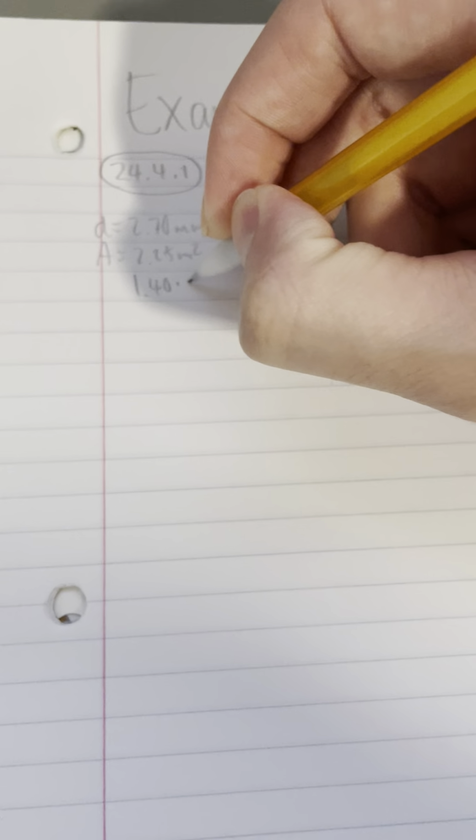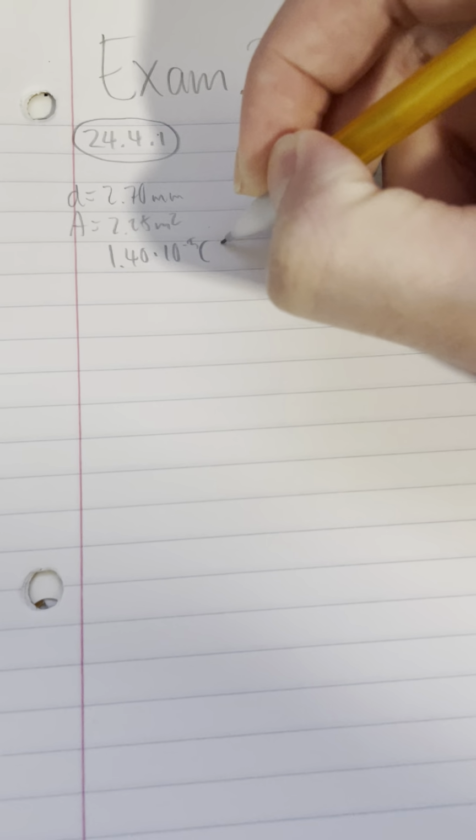That's our surface charge density. So we're asked to solve for the capacitance of the capacitor, and we can utilize this equation right here. Capacitance equals constant times area over distance, looking for C.